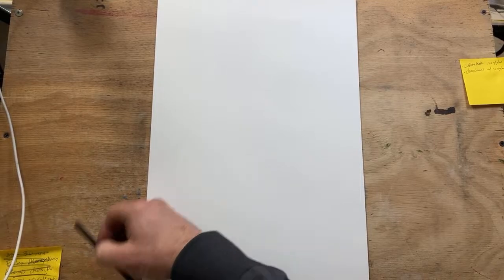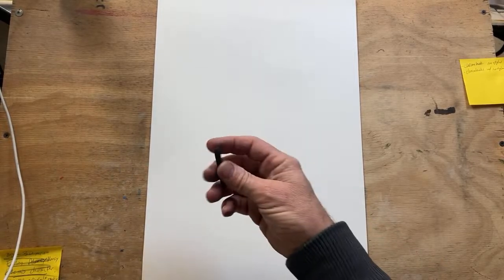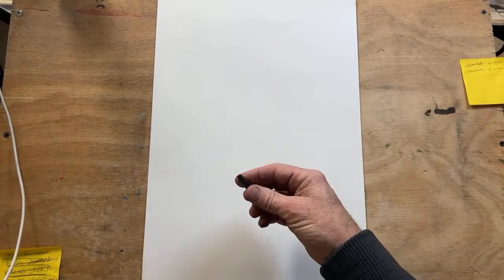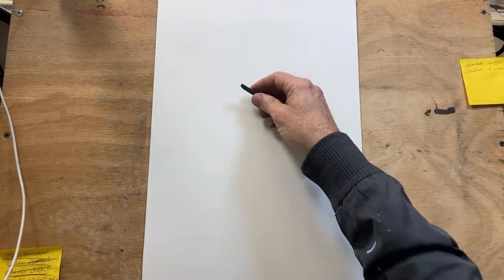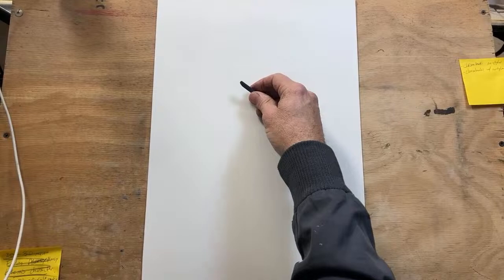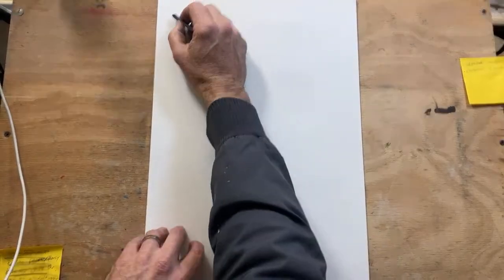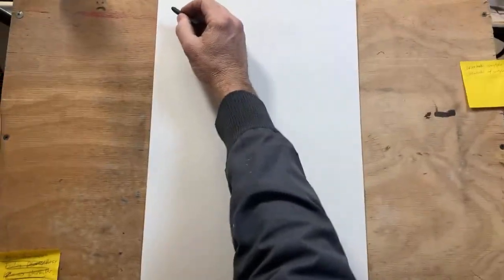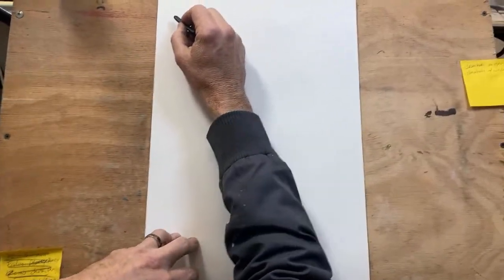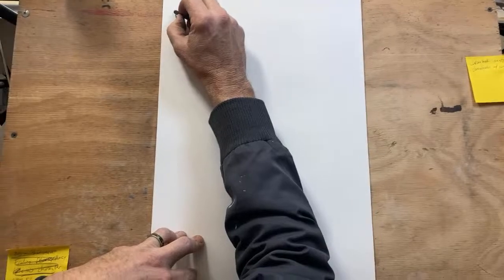Let's get the compressed charcoal. I started with the vine charcoal. It was cool, but I think I like the compressed charcoal more. But anyway, the first thing that we want to get down, let's just put figure drawing here.